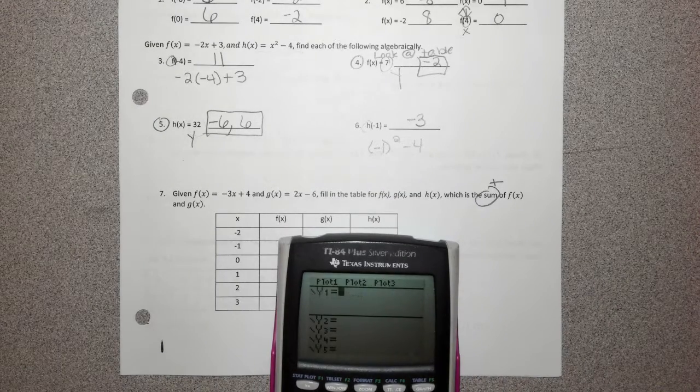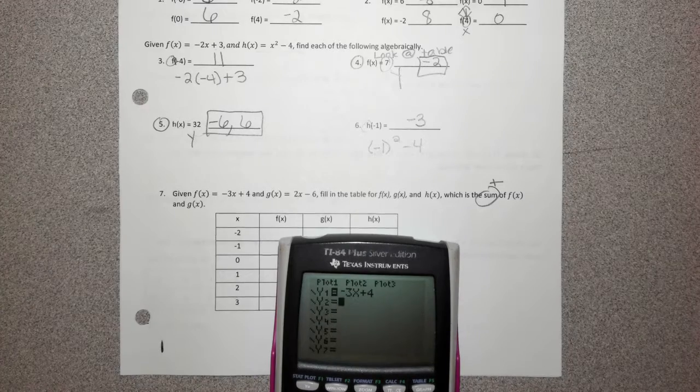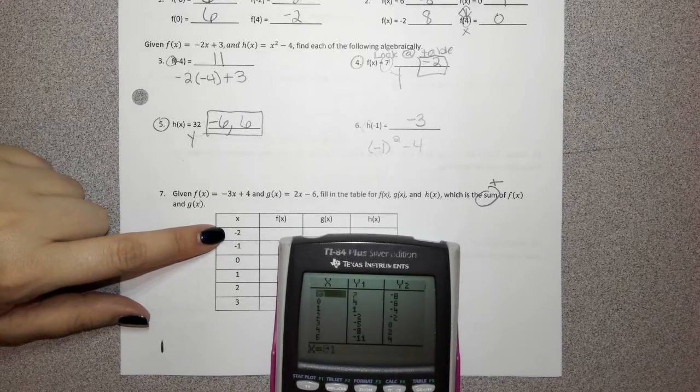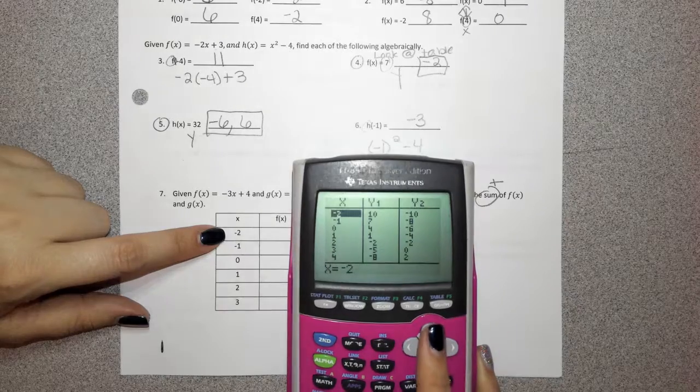So I'm going to go to y equals. I'm going to type in -3x plus 4, and I'm also going to type in g of x into y2, so just keep up with that while you're doing it. So 2x minus 6. Second table. Notice I start at -2, so I'm going to go to my table and start at -2. See the numbers? That's what I'm about to plug into my table.